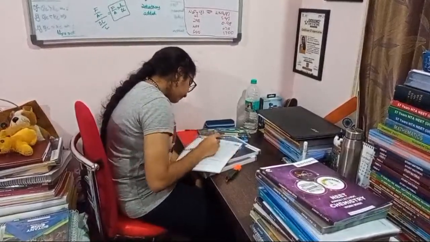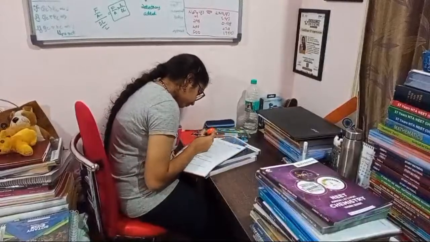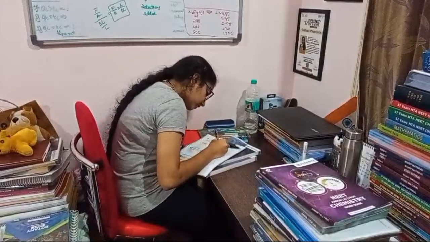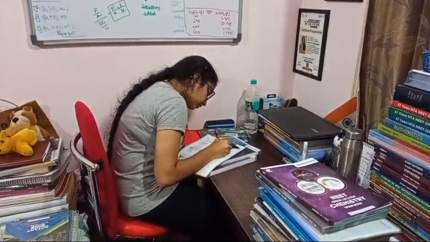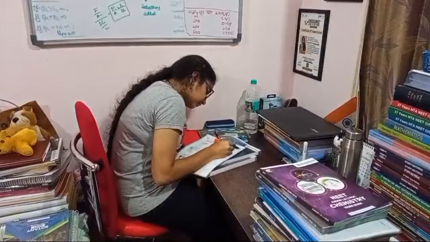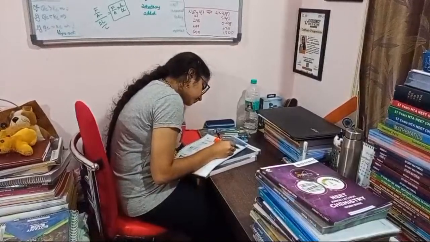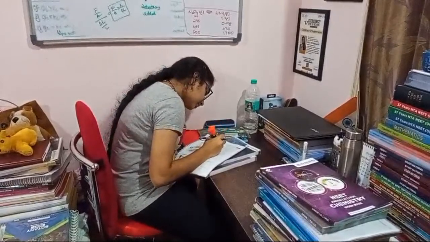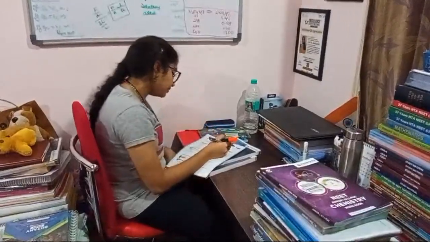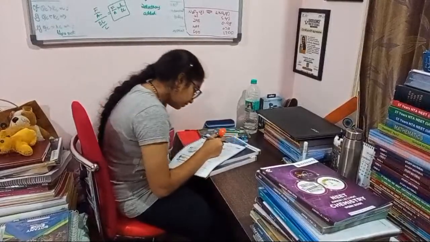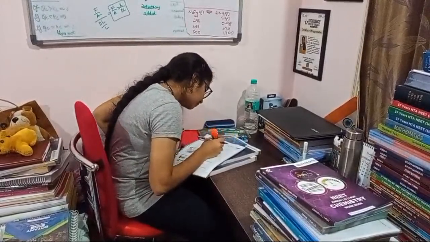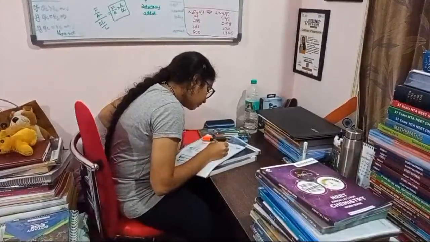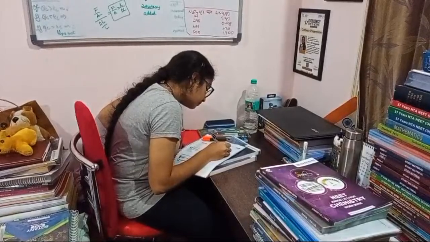General equation. Linear SHM: y equals y naught sine of omega t plus phi. Angular SHM: theta equals theta naught sine of omega t plus phi. Displacement and velocity: y equals a sine omega t, or y equals a cos omega t. Velocity v equals omega root over a square minus y square.